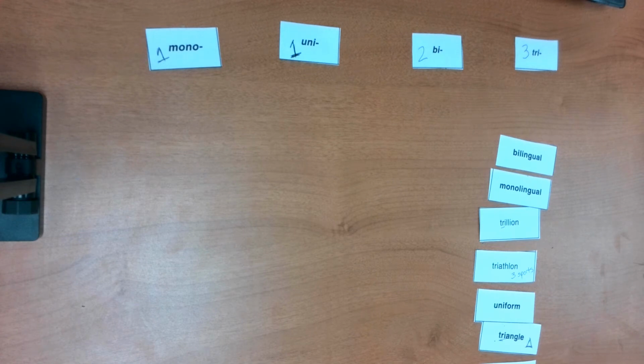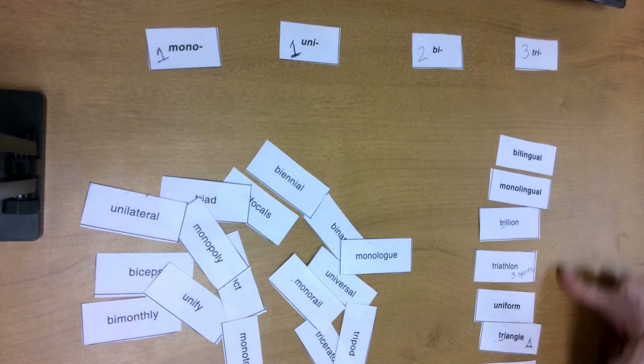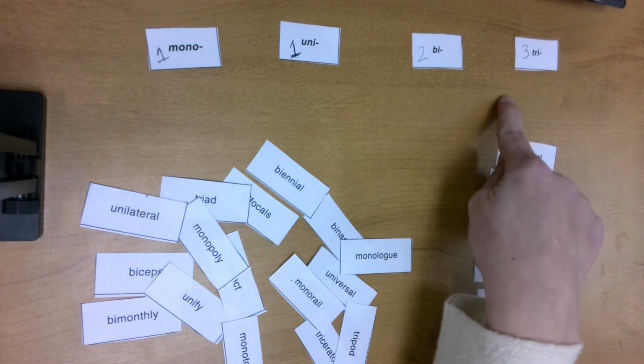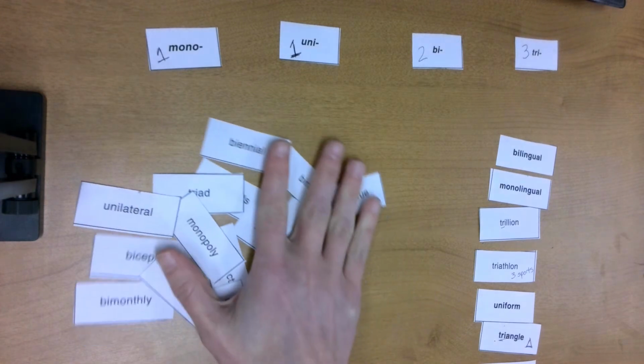Okay, so again, you want to take a look at all of your words. Sort them between I know what they mean, or I can figure out what they mean based off of those word parts, and then all of the rest of those. Okay, the ones that you don't know.